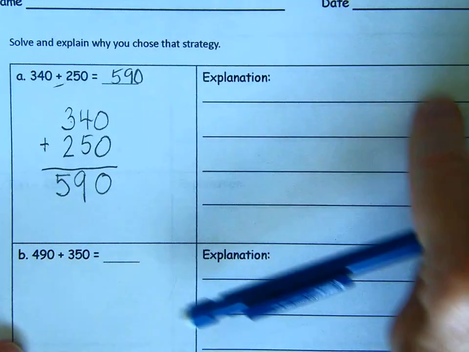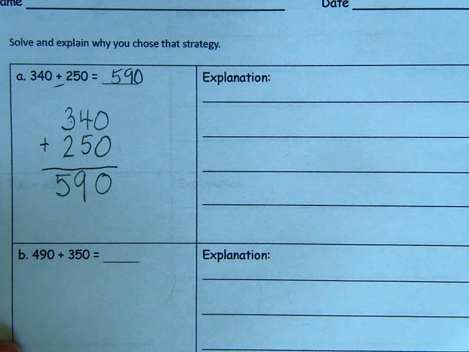And then here comes the focus for today. Explain why I chose that strategy. Now, whatever your strategy was, mental math, vertical form, chip model, you need to say why. Why did you choose that? There's nothing wrong with the chip model. If that is where you are most comfortable, you should use that. You should just be aware that it's not always the most efficient, right? The fastest, easiest way to find your answer. The chip model is just not always going to be that.